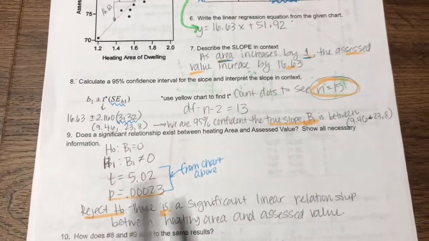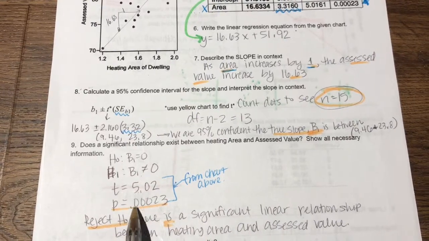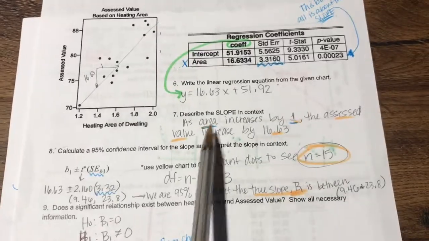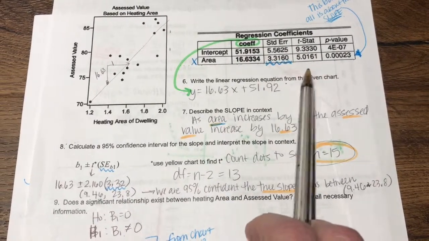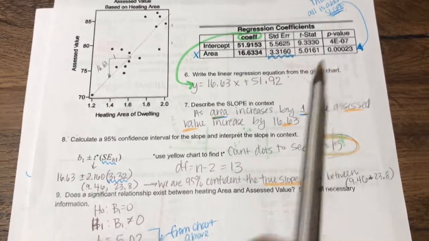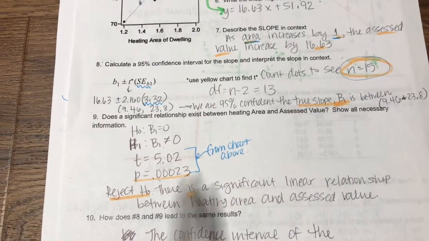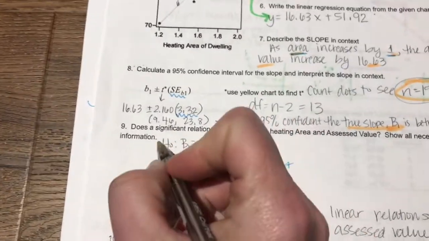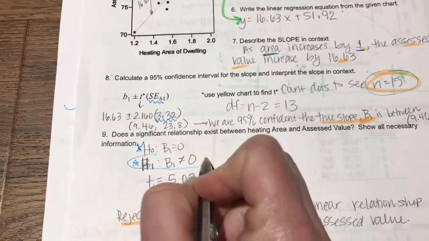So the hypothesis test, we're just testing a not equals to 0, but the t-value and the p-value you do get from the chart. Remember, this whole bottom row deals with slope. So our t-value is about 5, our p-value is really low. So we're going to reject the null and say there is a significant linear relationship.